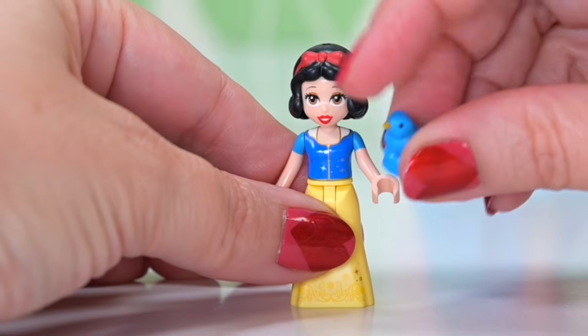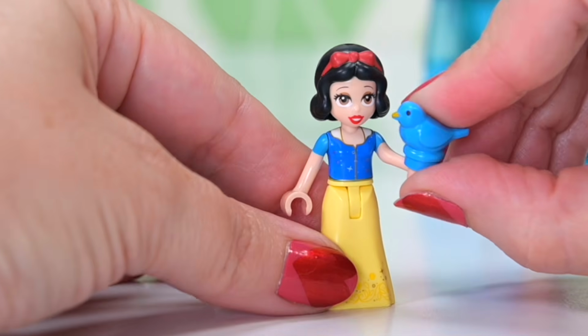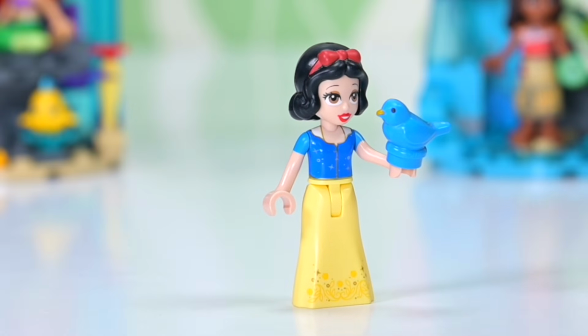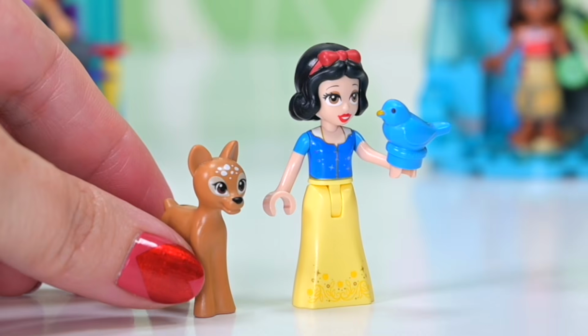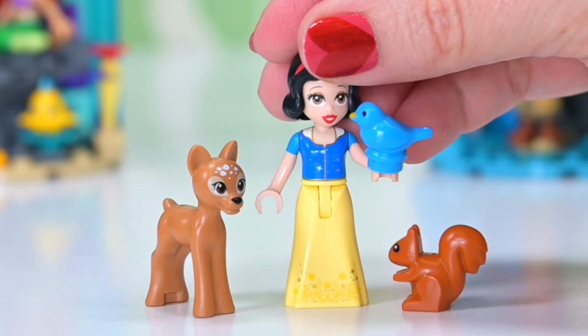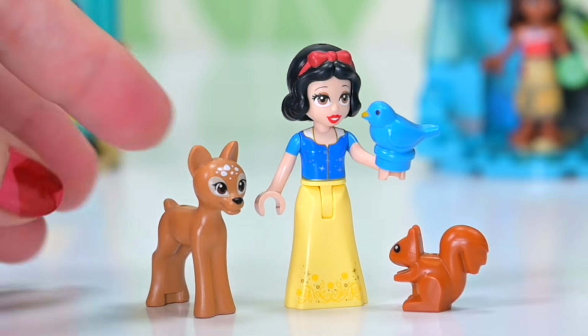Okay, so she's going to be hanging out here with her woodland friends. So we've got no dwarves though, seriously. We've got too many of them to try to fit in. So we've got a bluebird. We've also got a fawn and a squirrel. I think that'll be enough. That's so cute. I think we can fit them all into this little nook as well as a cottage.